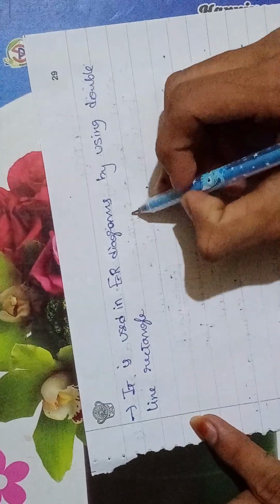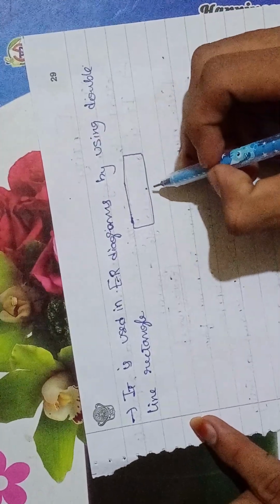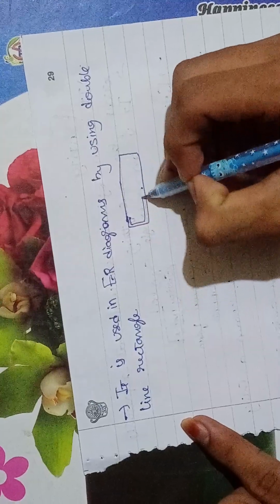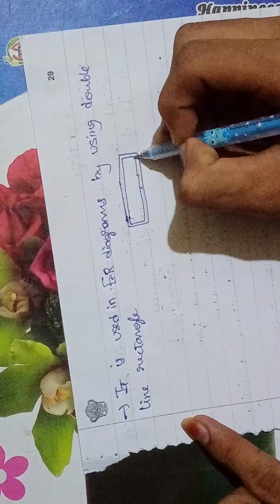This is the rectangle; here, for a weak entity, we show the double line.